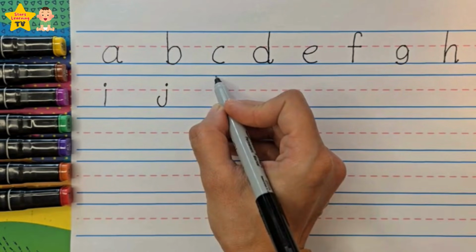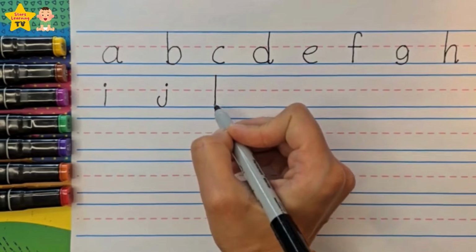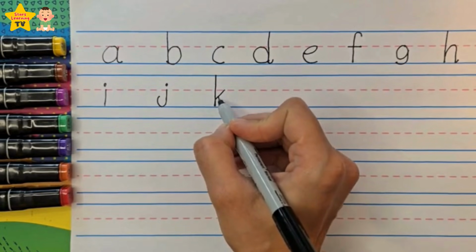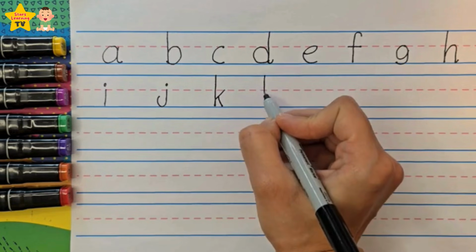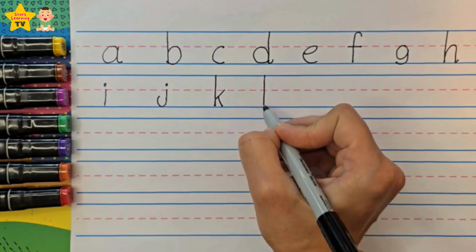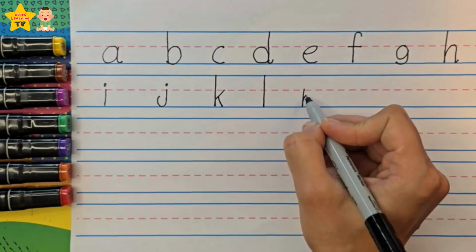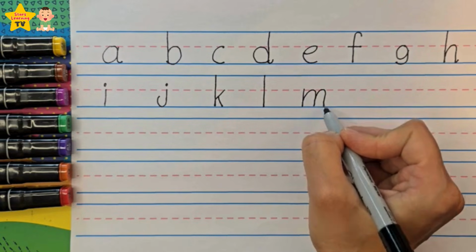Now let's write the K together. Make a tall stick, then two small slanted lines from the middle. One goes up, one goes down. Let's write L. Just a tall straight line down, simple as that. Now write M. Draw one short stick down, a bump and another bump.